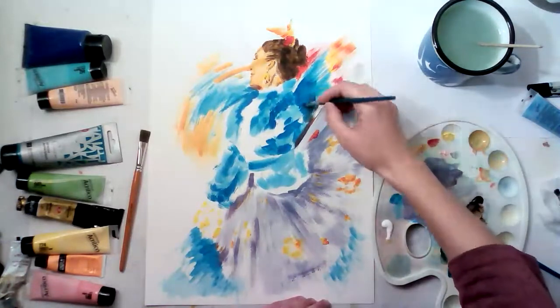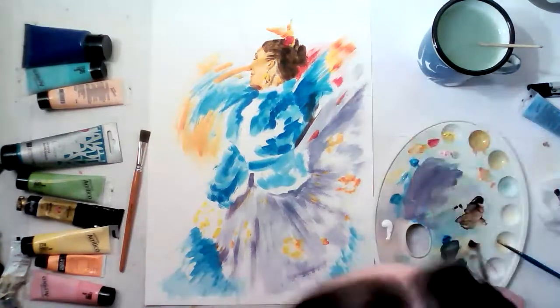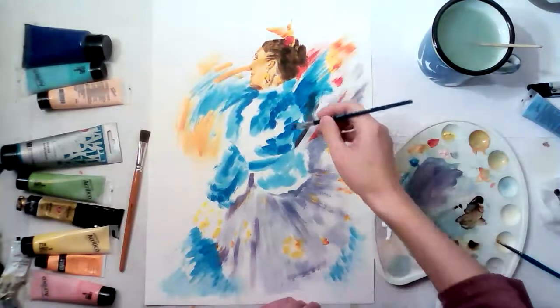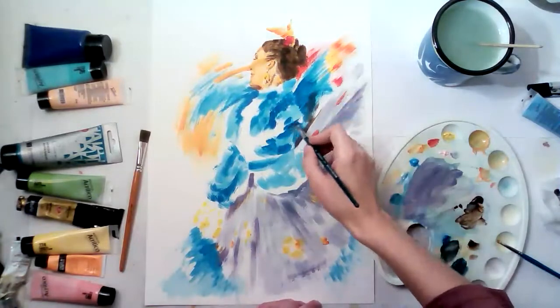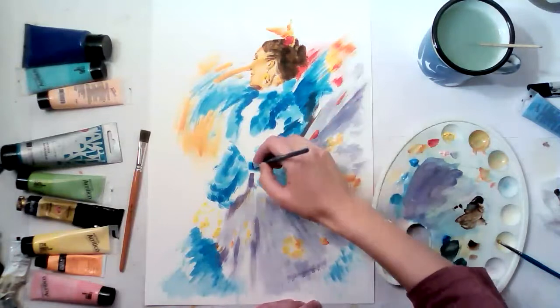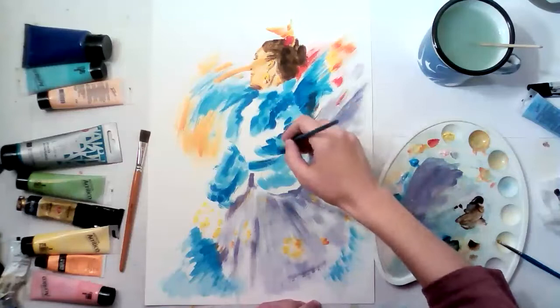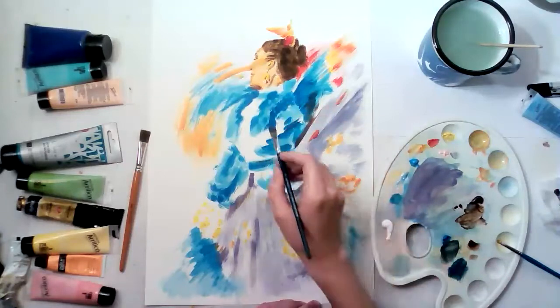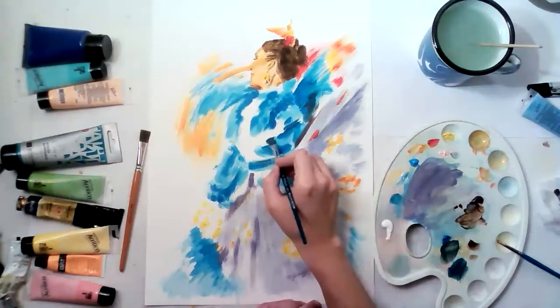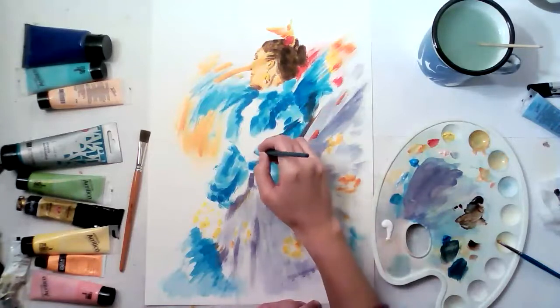And now I feel my color turning somehow grayish. But okay, we'll check how it looks from the distance. Yeah, so just giving a bit more shadow for some parts.